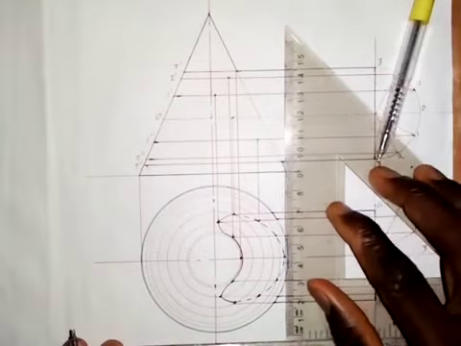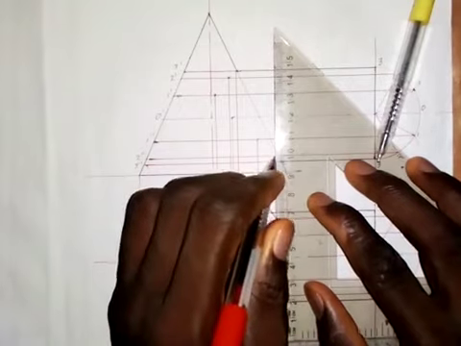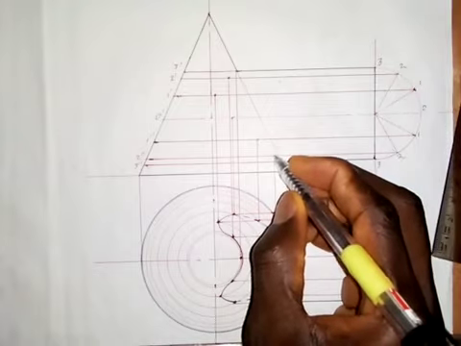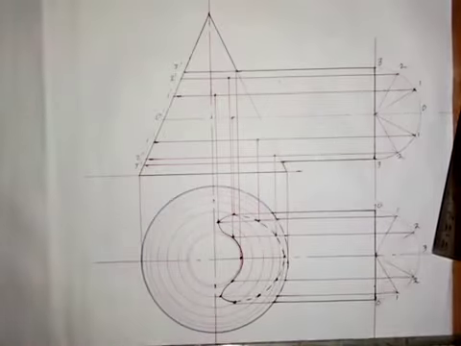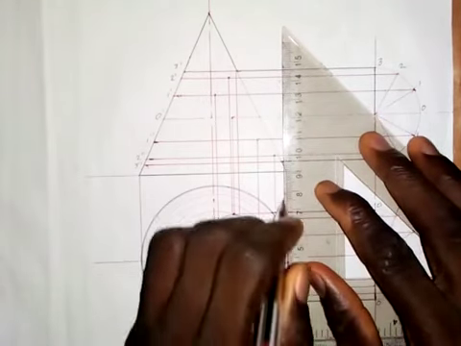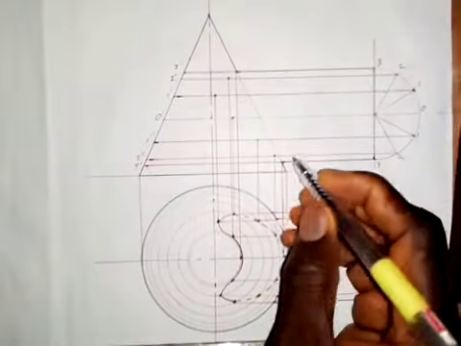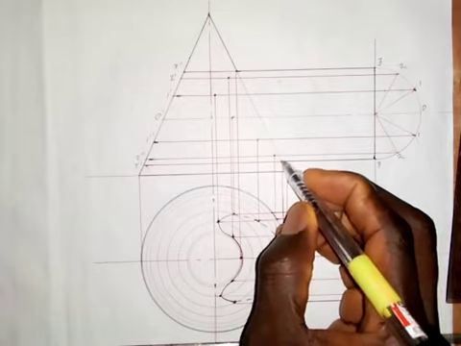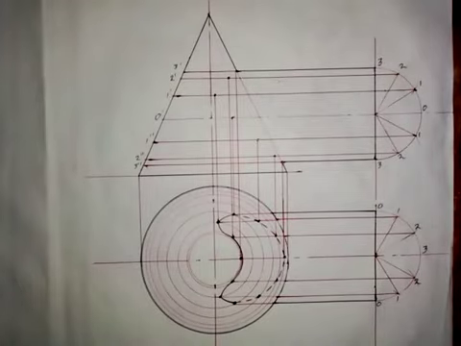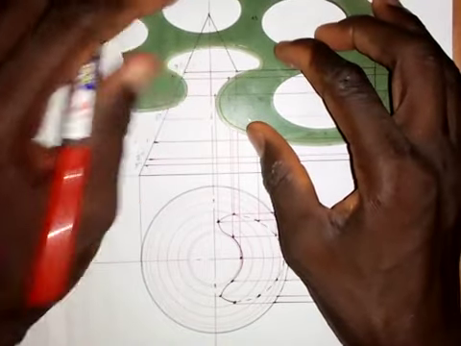And then for 2 prime prime, this is the point. So we'll draw a vertical line here. Okay, so here we have this point. And for 3 prime prime, which is this point here, it goes up from here. Okay, so this is for 3 prime prime here. It just ends on this point. So we are going to join all these points together to produce the curve of interpenetration of this cylinder and cone.